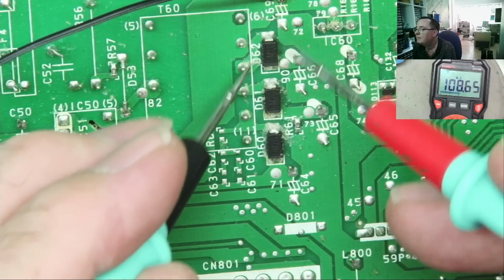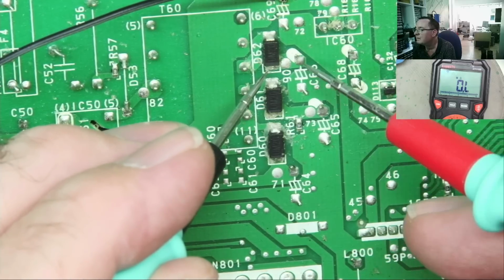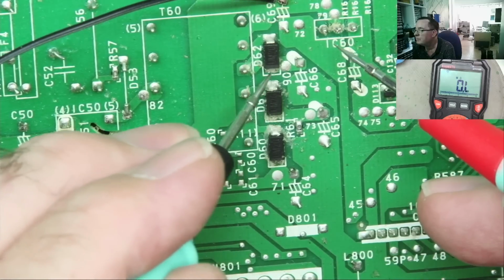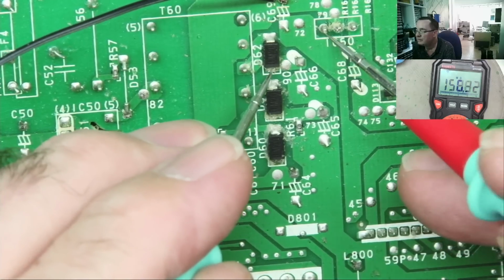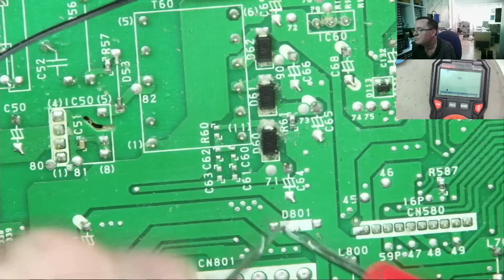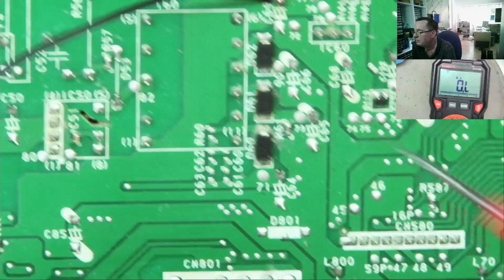Okay. And this one, I think this is the 5 volts, this one in actual fact. Well, we can soon figure out because of the input to this. Yeah, that's the 5 volts. That's working fine anyway. So, that looks okay.